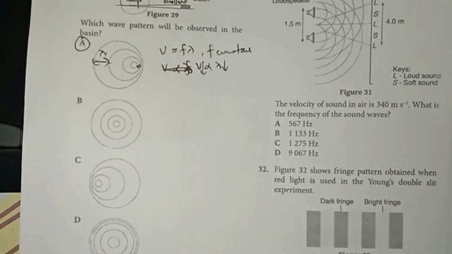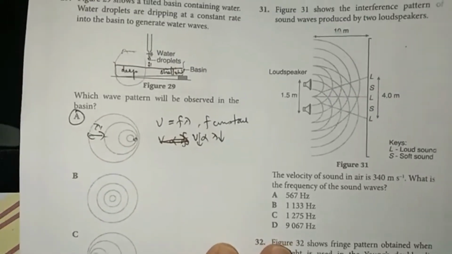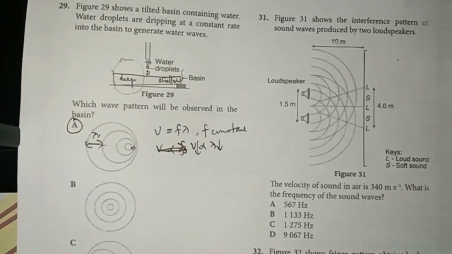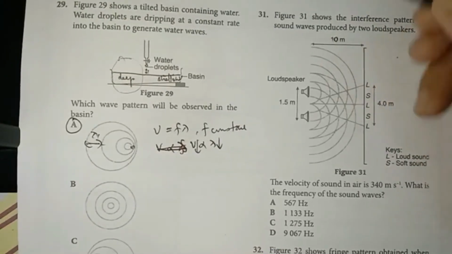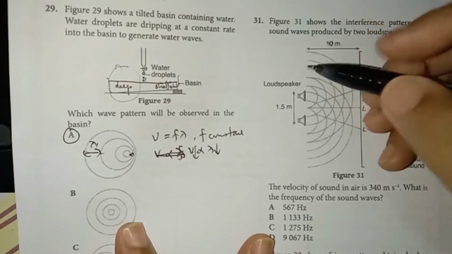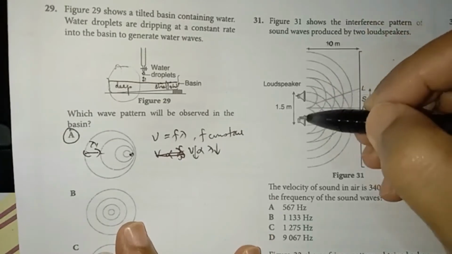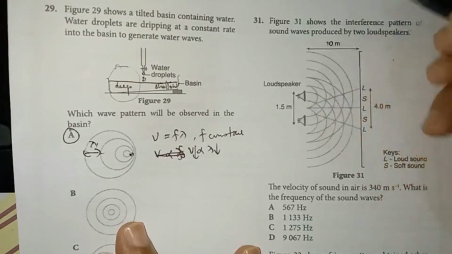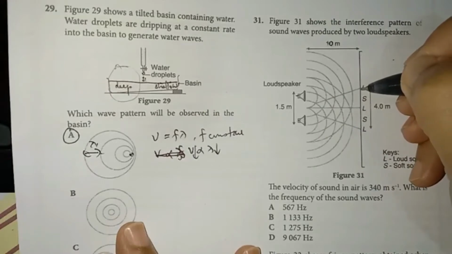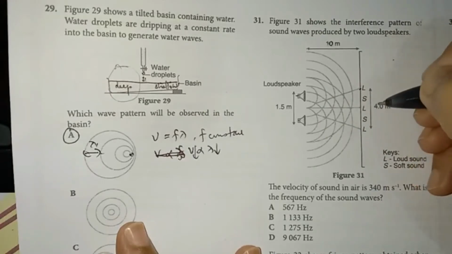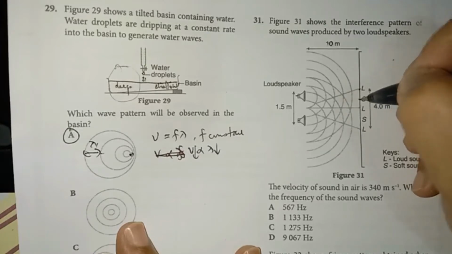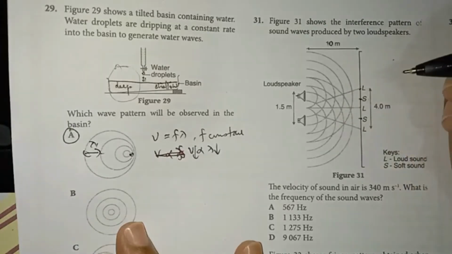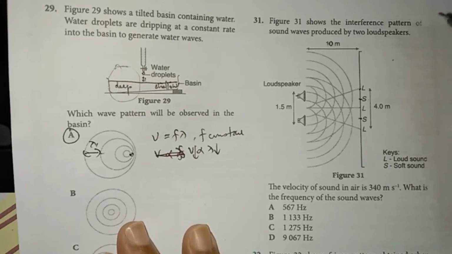Number 31. Interference pattern. The distance between two coherent sources is 1.5 meters. The distance between two consecutive loud sounds can be calculated from here, and this one is the distance between two consecutive soft sounds.